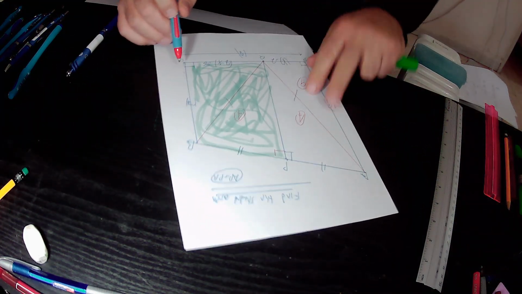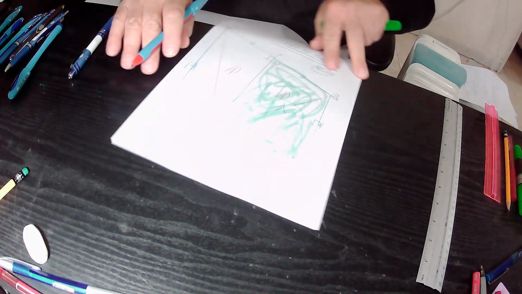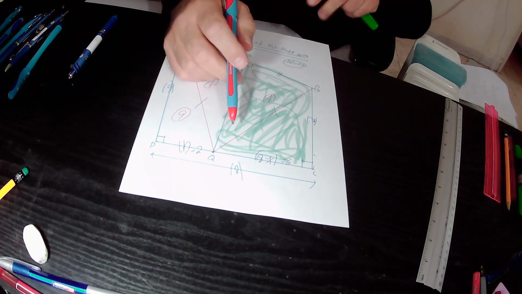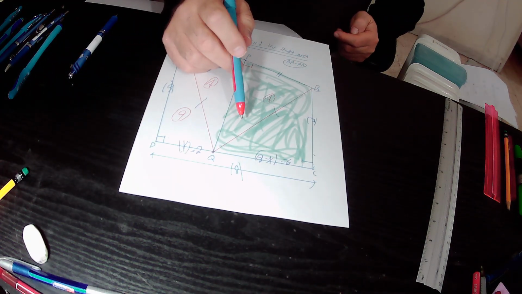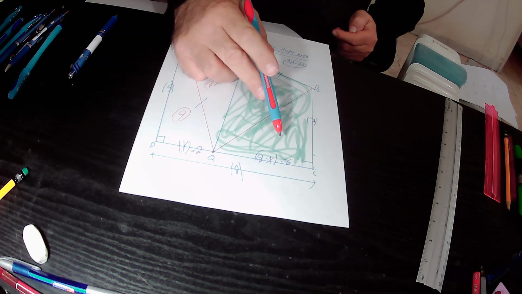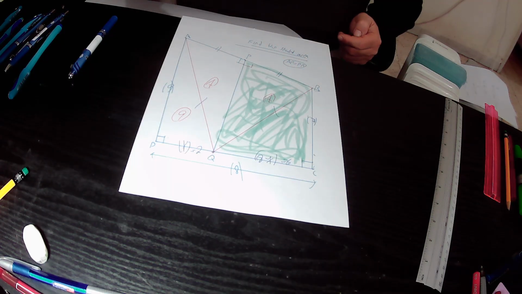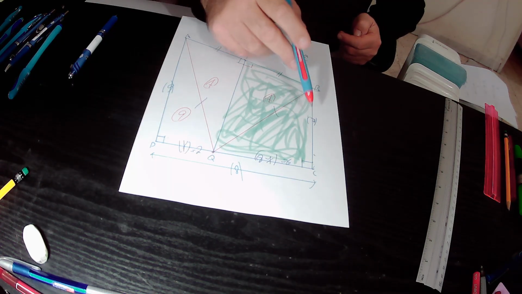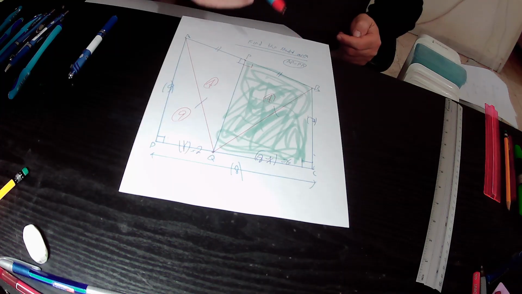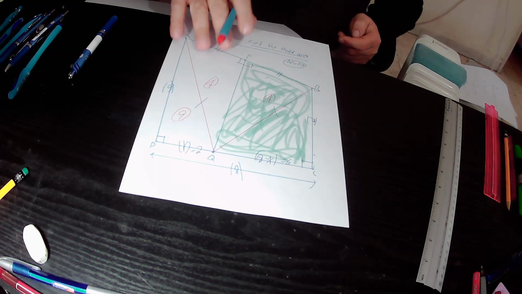Likewise, what is the area of this shaded right triangle BQC? The area of the shaded triangle BQC equals the base QC, that is 6, times the height CB, that is 7 over 2. So it is 6 times 7 over 2. 6 times 7 is 42, and 42 over 2 is 21.